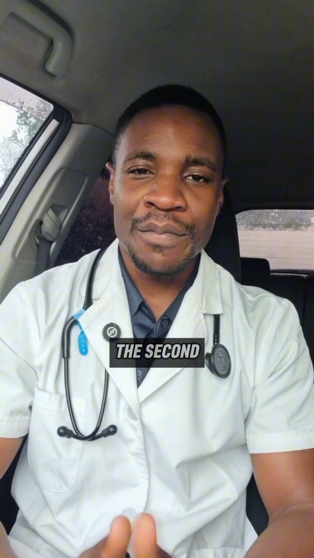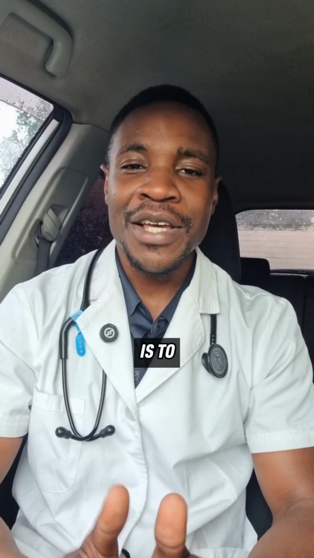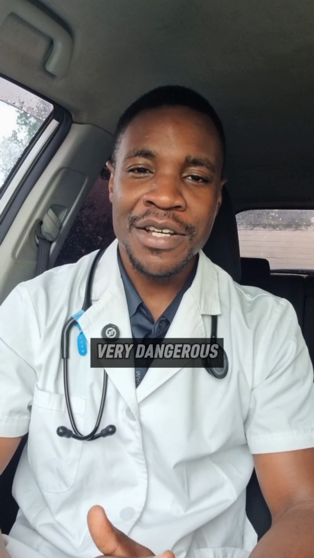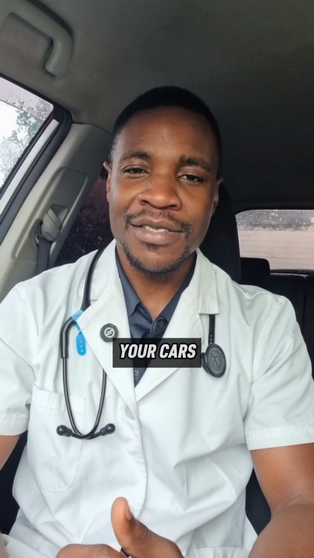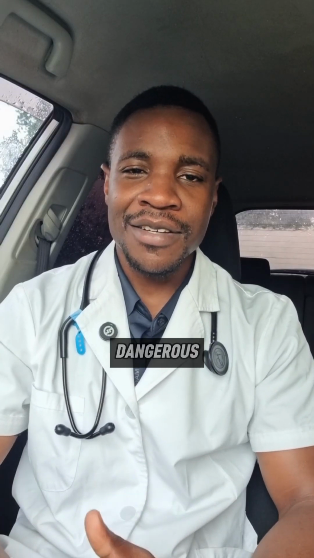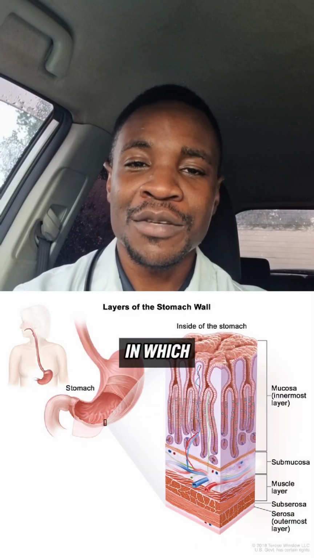Which brings me to the second point. Your stomach is full of acid. This acid has a job, and its job is to digest every food that comes into your stomach. However, this acid is very dangerous, as dangerous as the battery acid that you have in your cars. So if this acid is this dangerous, why then doesn't it chew up the stomach? Well, the body has mechanisms by which it protects itself.